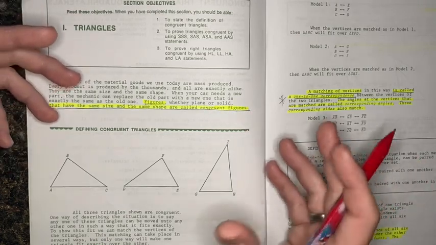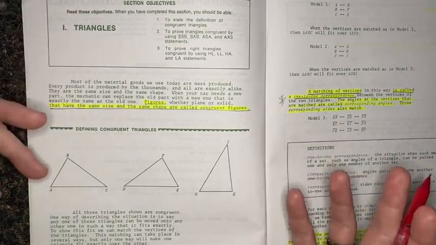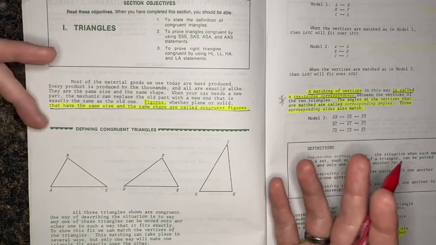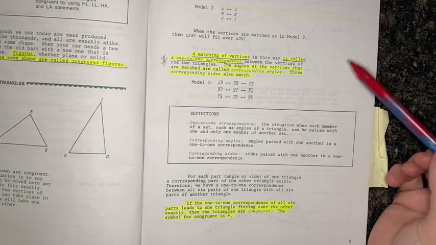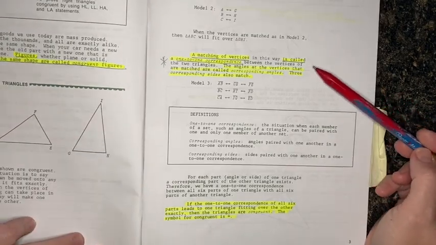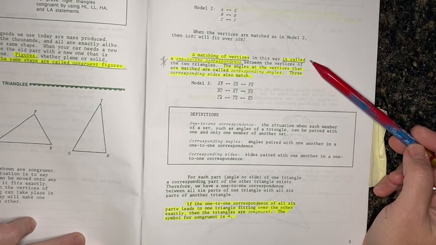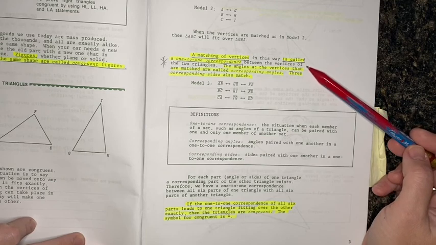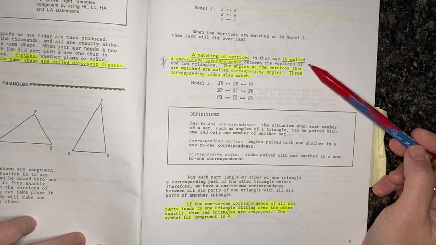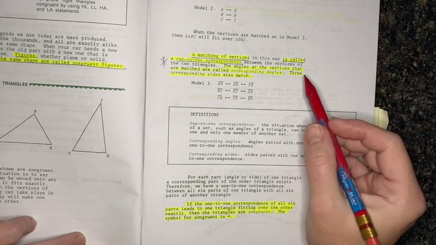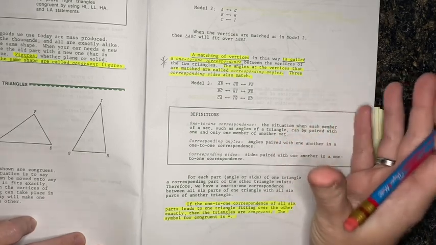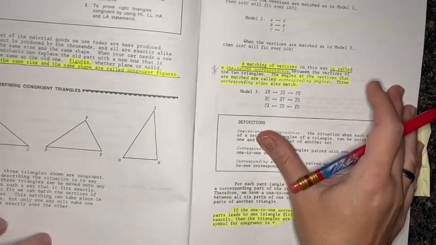Okay, this is going to become a staple of how we do our proofs and what we do here in geometry. Looking at page 3, it tells us that matching the vertices is called a one-to-one correspondence between the vertices of two triangles, okay? The angles at the vertices that are matched are called corresponding angles. 3 corresponding sides also match.